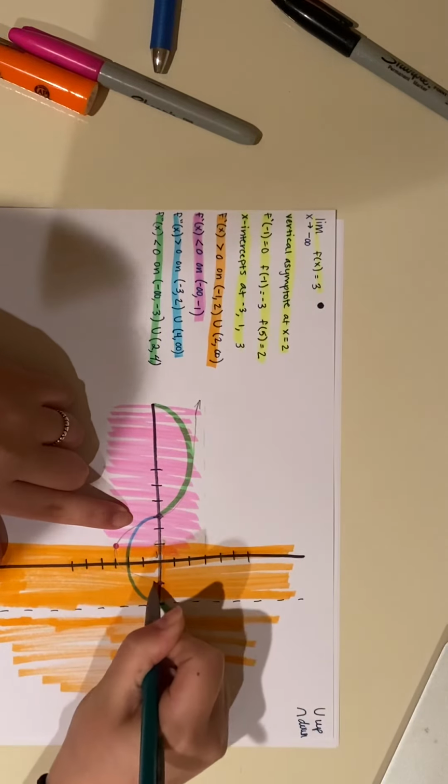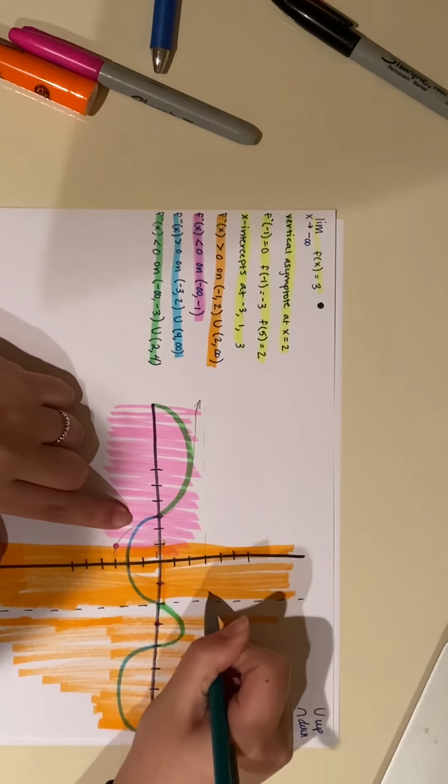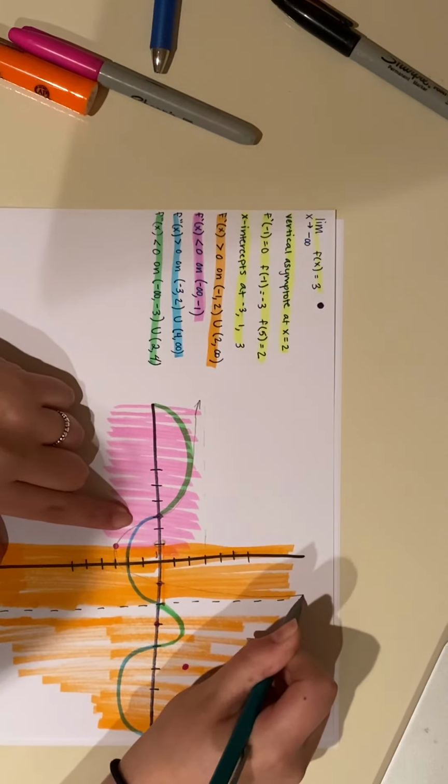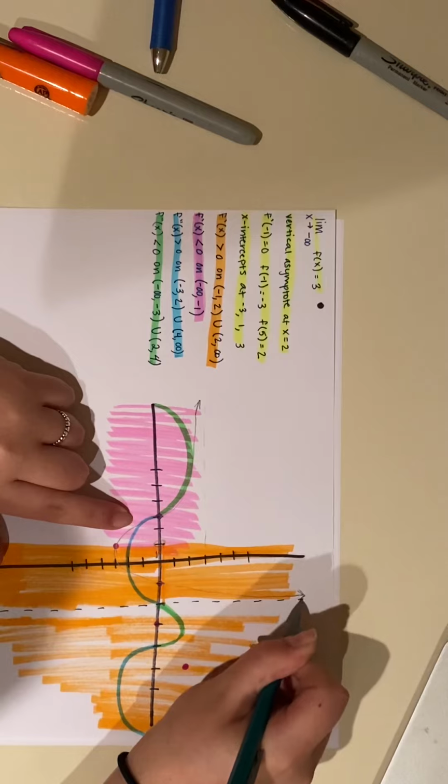And I'm going to hit that point, and we have this asymptote. So we're still increasing, but we're not approaching it. And we've gone as close as we can.